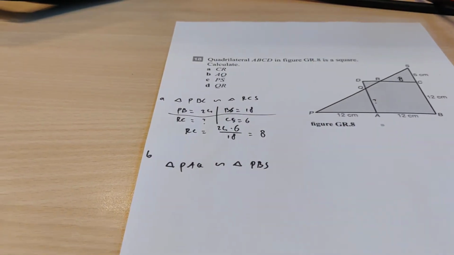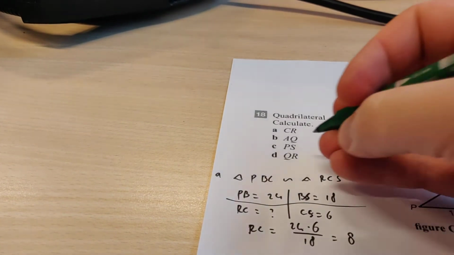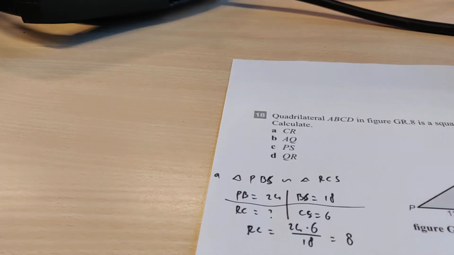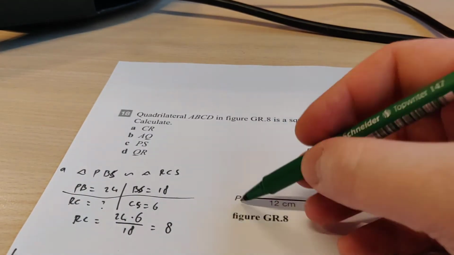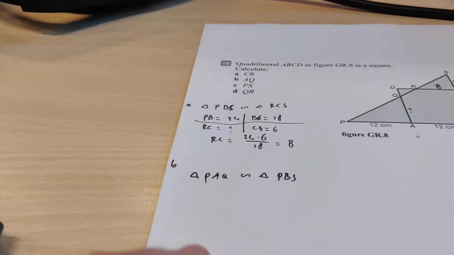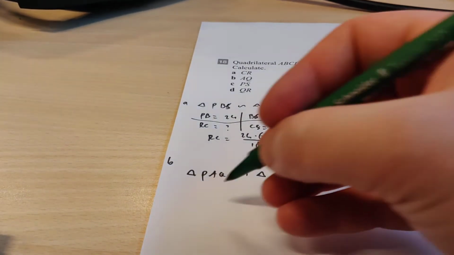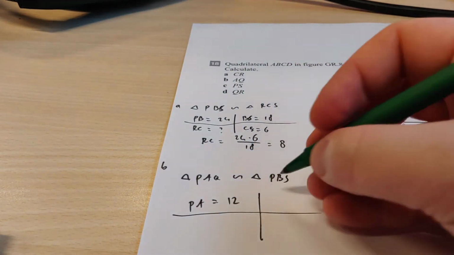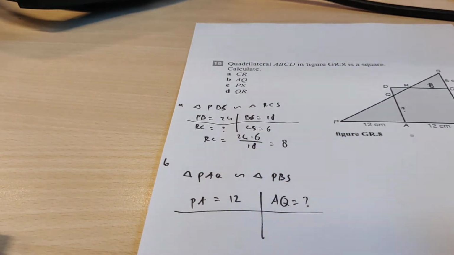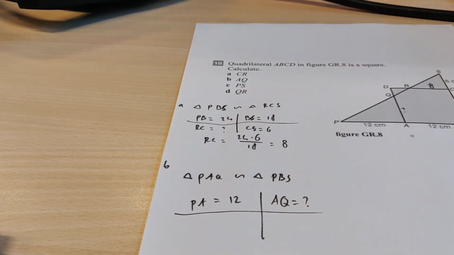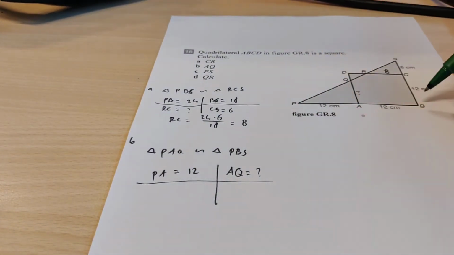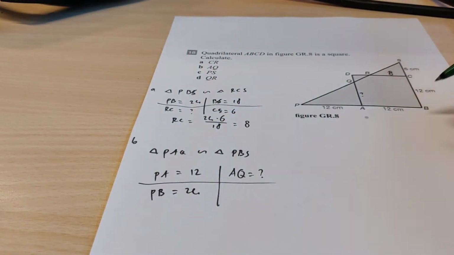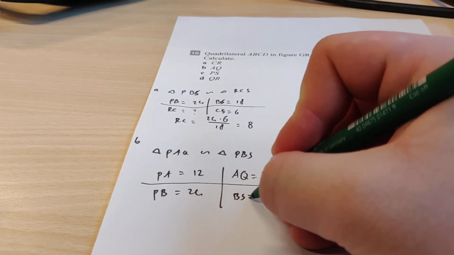And I notice I wrote down a small mistake here, because I wrote down PBC, but it should have been PBS, right? Because PBC is a different triangle. This line is not there from B to C, so this should have been PBS. Sorry about that. So in PAQ I know length PA, because that's 12, and I don't know length AQ. In fact, that's the one that we want to know. In the big version that's PB, and PB is 24. And in the bigger triangle we do know BS also, which is 18.